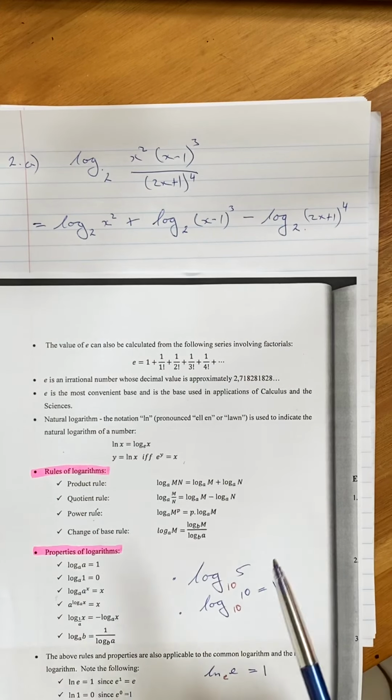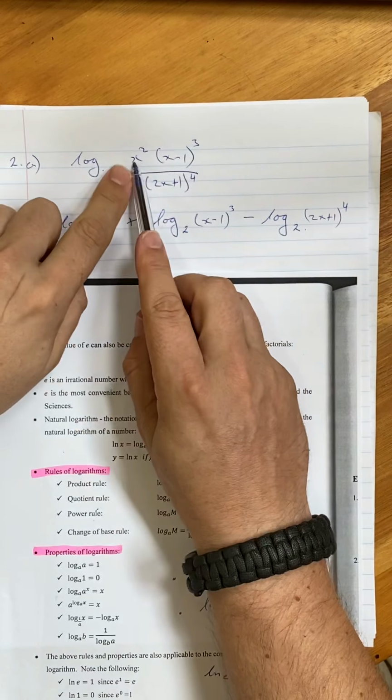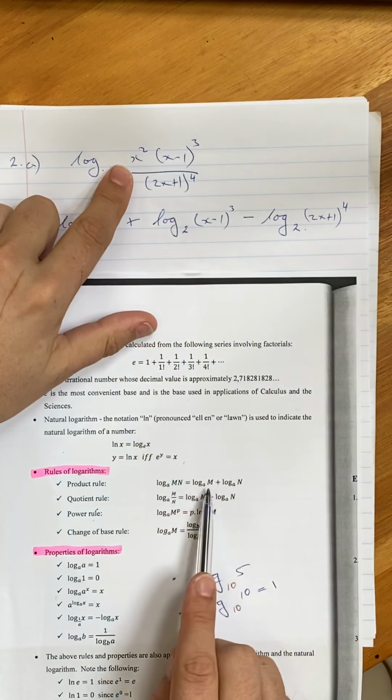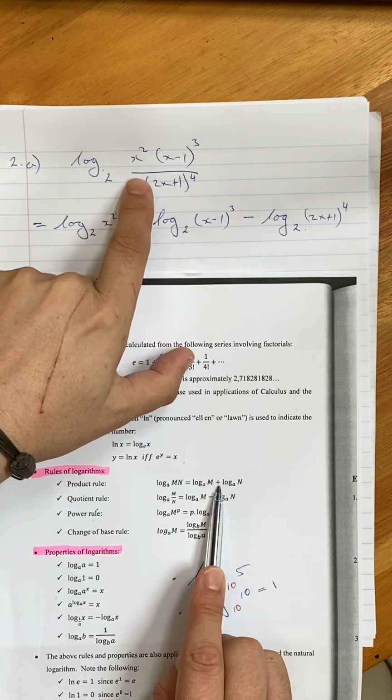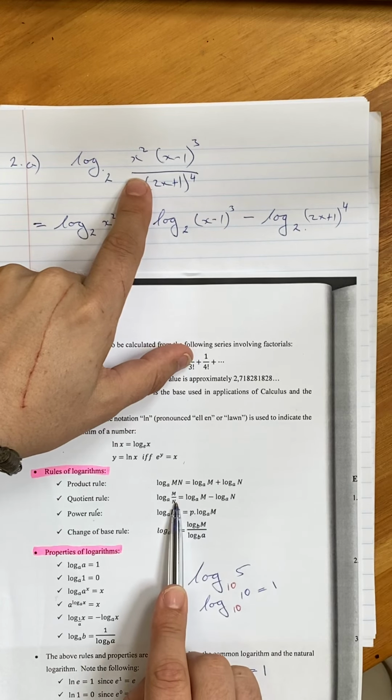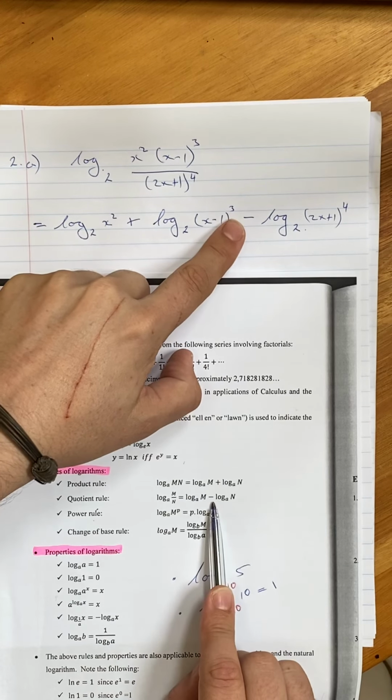All right, so let's go through this again, grade 11s. We're multiplying there, so I use this one to expand it, so it's plus. Here I'm dividing, so to expand it, I subtract.